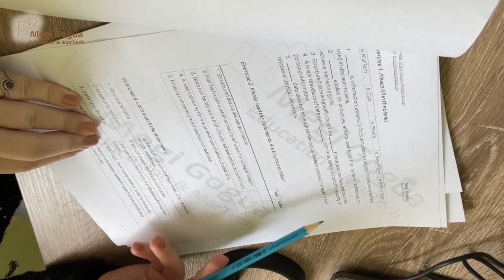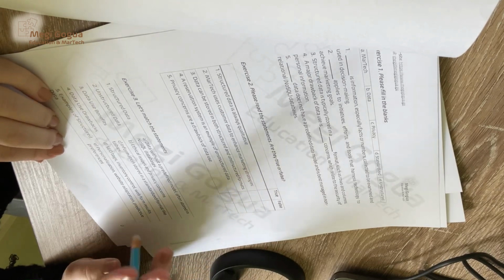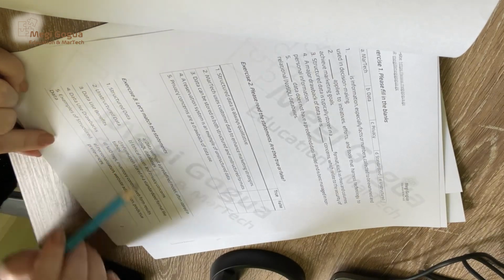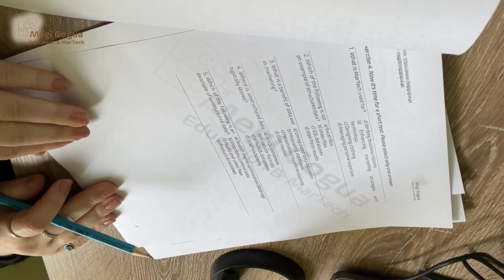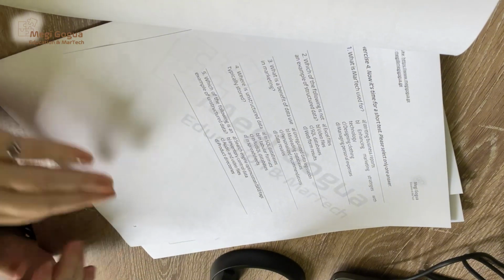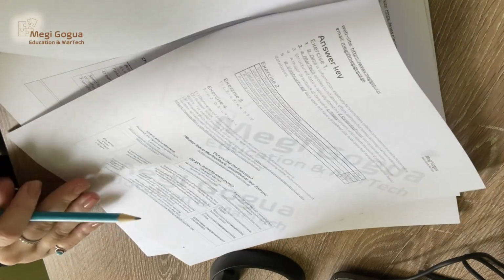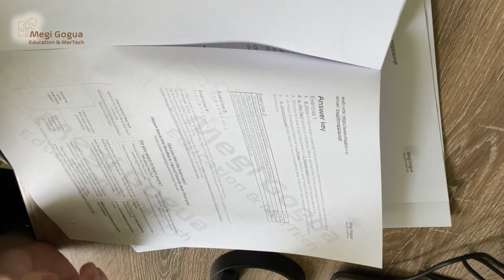So we are going to fill the blanks, we're going to decide whether the statement is true or false, and we're going to fit the terms and their definitions. We also have the multiple choice here, and also we have an answer key, of course, because this is something we will use to check whether we completed everything correctly or not.